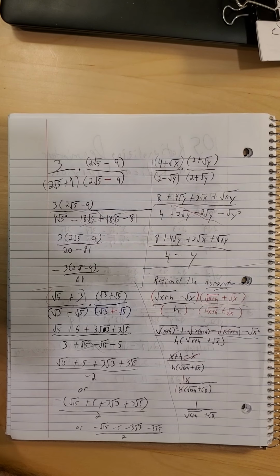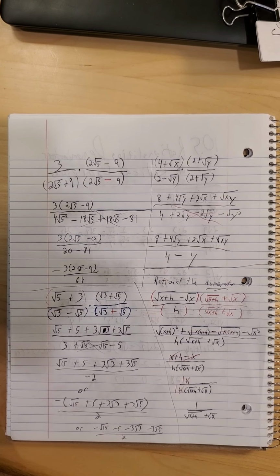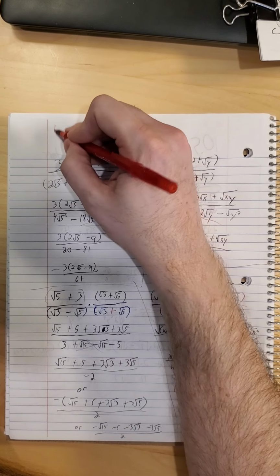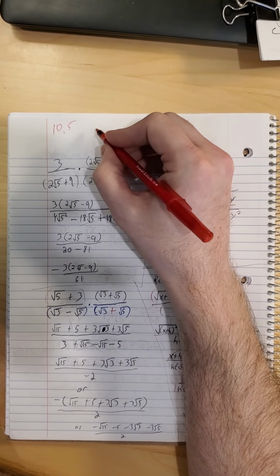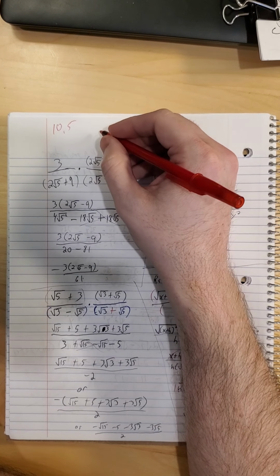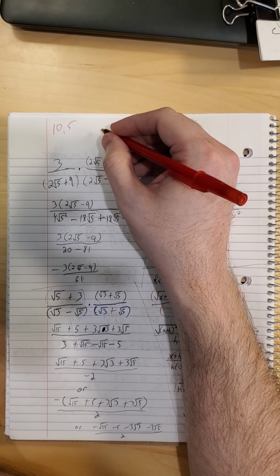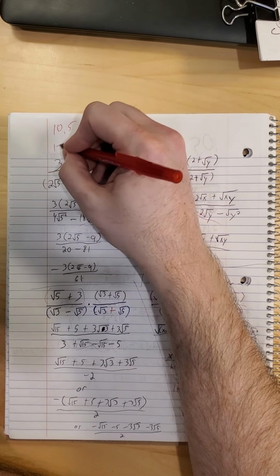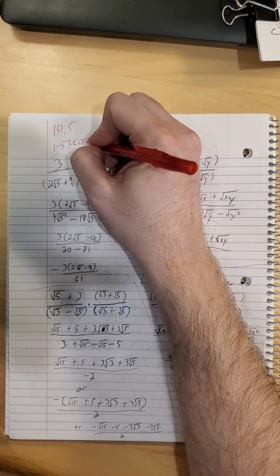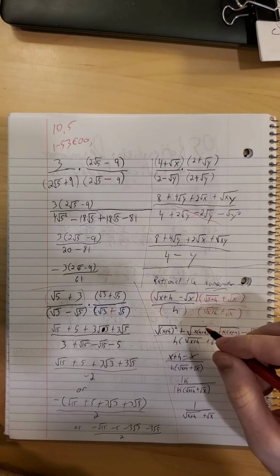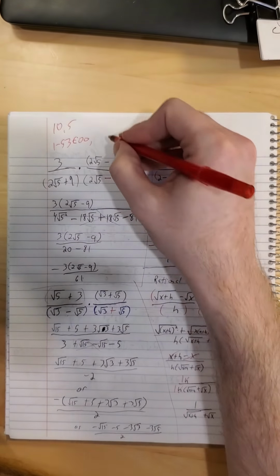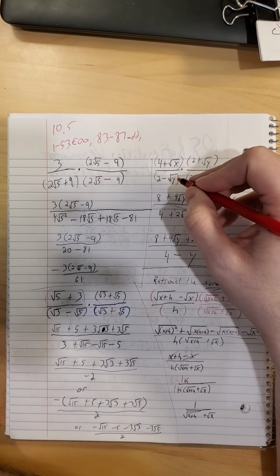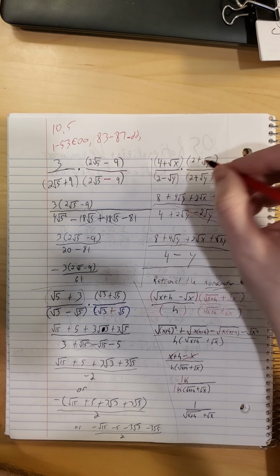Okay, so some problems to try out from section 10.5. Ran out of room at the bottom here. I'll just put it up here at the top. So 10.5, I would recommend 1 through 53 every other odd, as well as 83 to 87 odd. And that should do it.